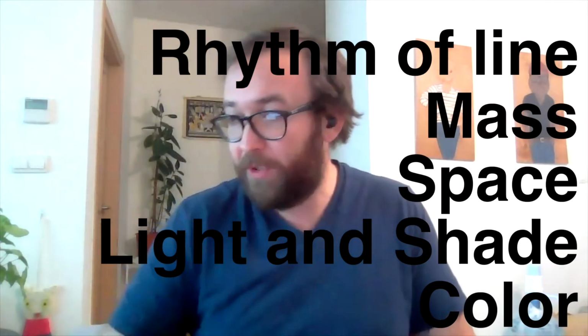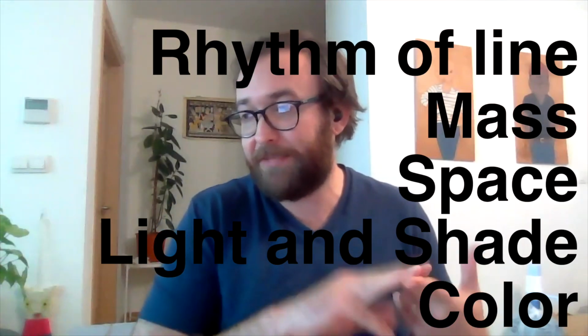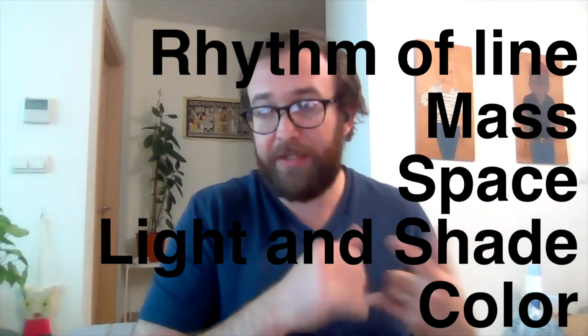So we have a little bit about design that we got from Writer Designer Chapter 2 about the ideas of contrast and emphasis and color and things like that. So those ideas still play a little bit in the ideas of form, right? Roger Fry gave us 5 defining elements to look for in form. Rhythm of line, mass, space, light and shade, as well as color.